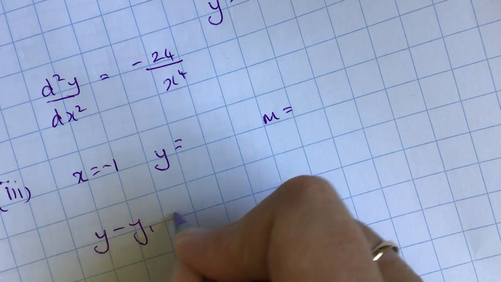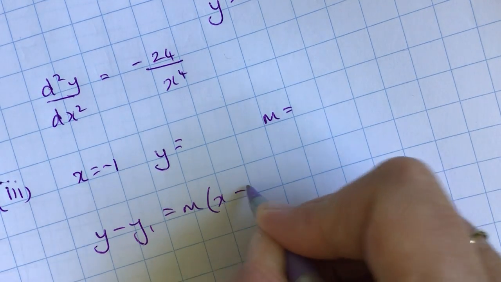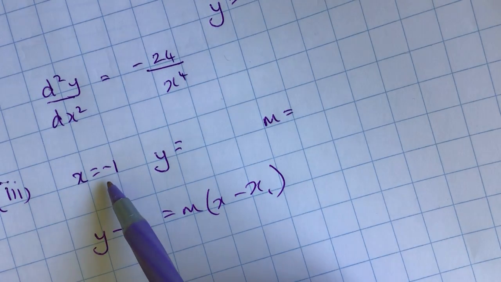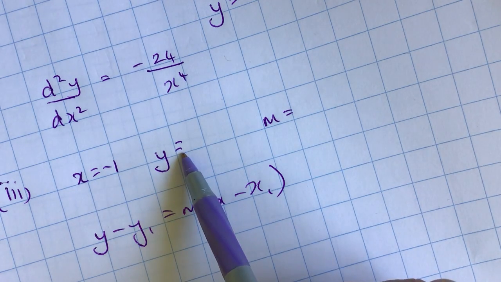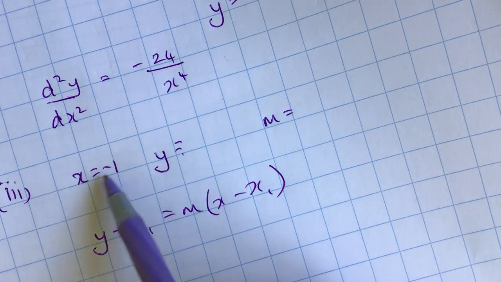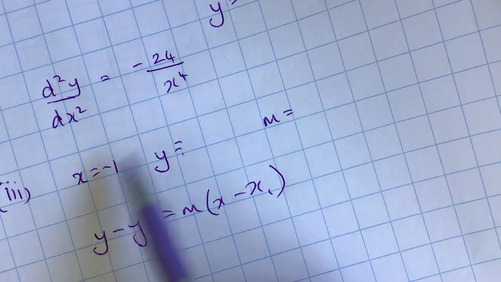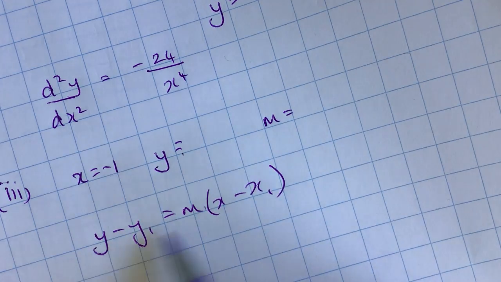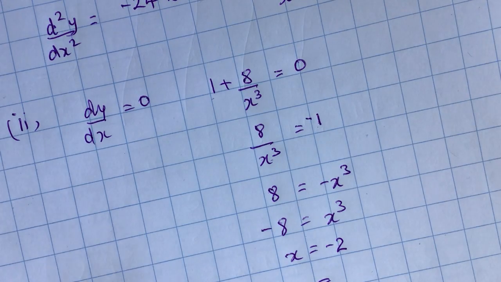And from there, I would then use the formula as per usual for a straight line: y minus y1 equals gradient times (x minus x1). Okay, so you start with your x is minus 1, you find the y value, you find the gradient of the tangent, you then find the gradient of the normal, and you put those things in. Okay, next question.